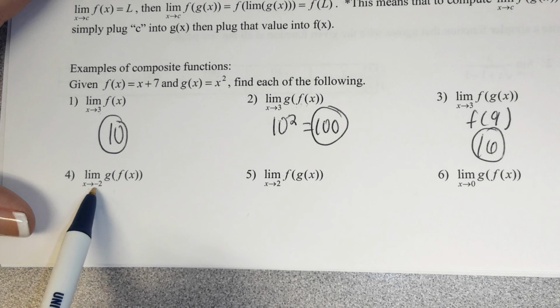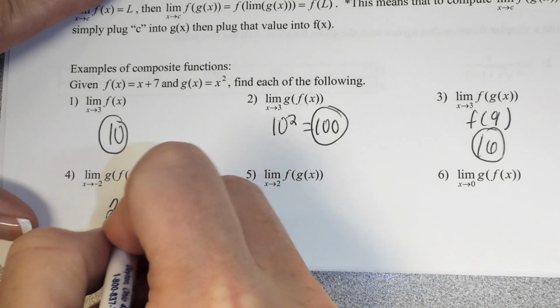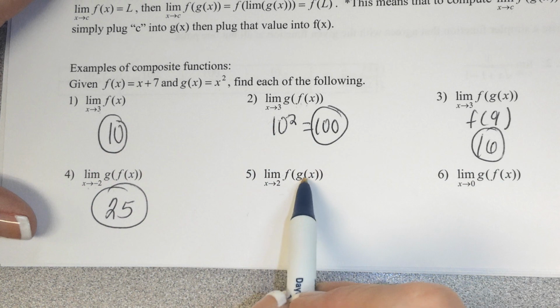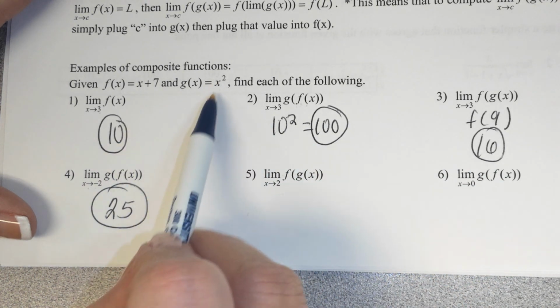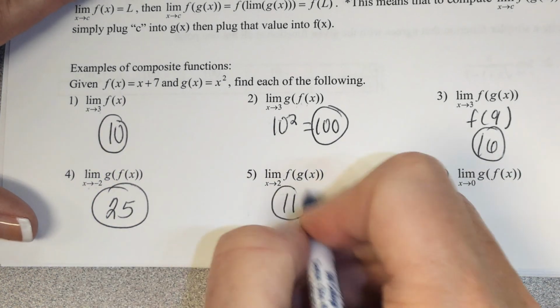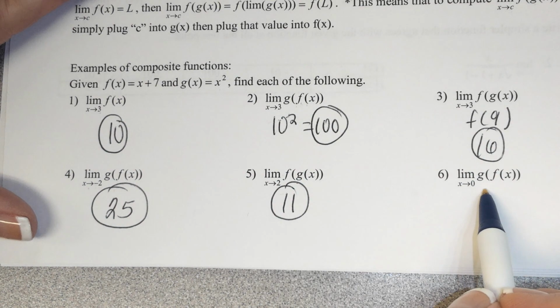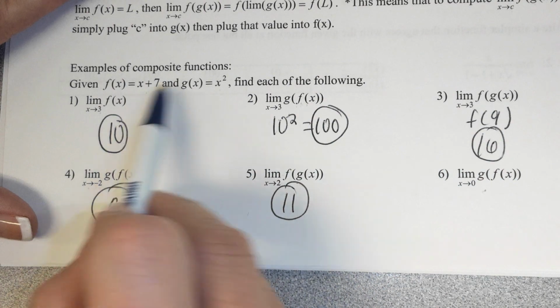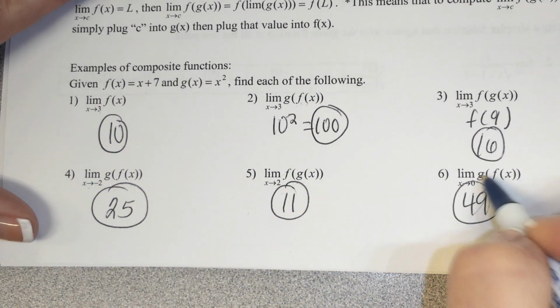All right, so what about this one? Anybody think they know what this one's going to be? Rachel? 25. Do we agree with 25? That's right. Okay, what about number 5? Anybody have that one? Jamie? 11. So we plug 2 into G, and 2 squared is 4. Yep. And then what about this one? What do you have, Gina? 49. Plug 0 into F, and you get 7. 7 squared, 49. Very good. All right, let's go over to the back.